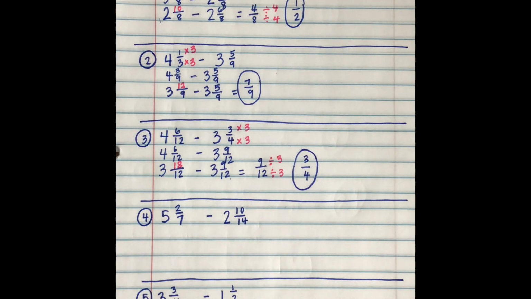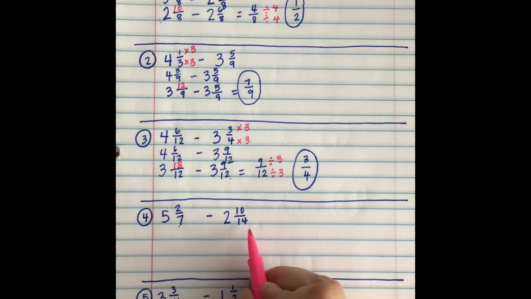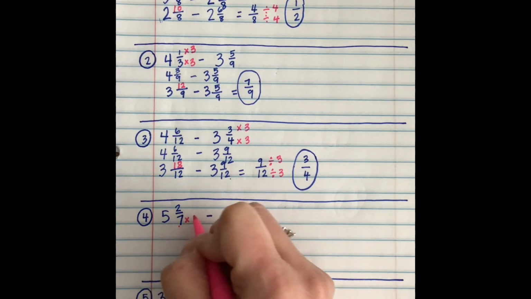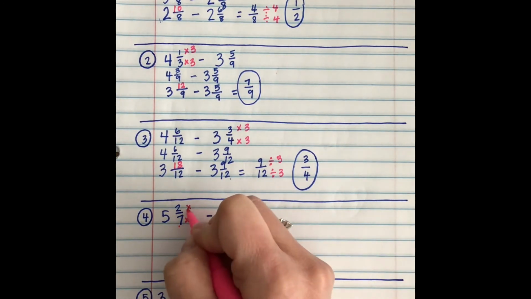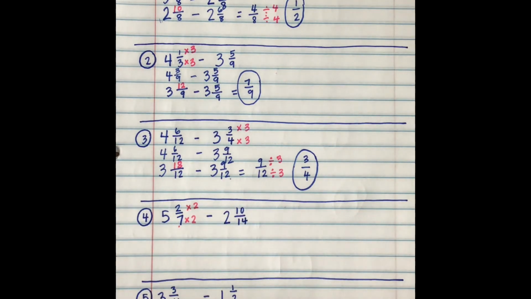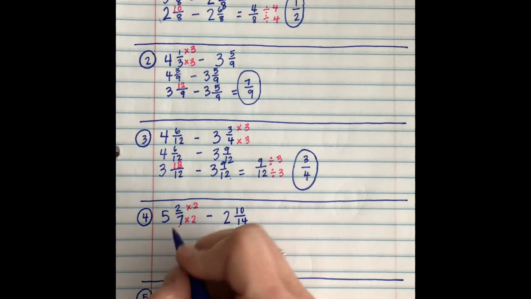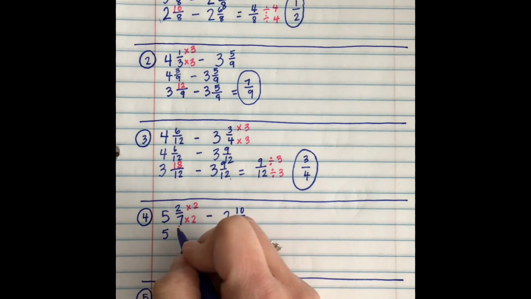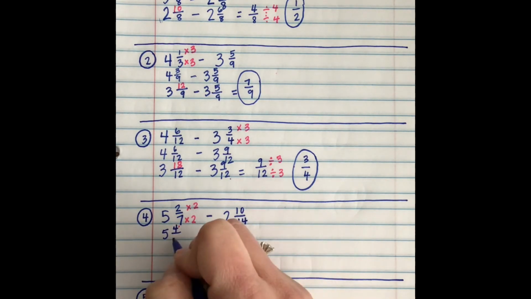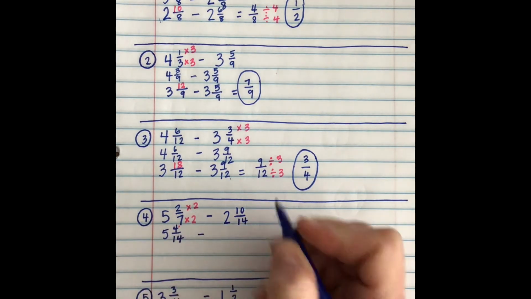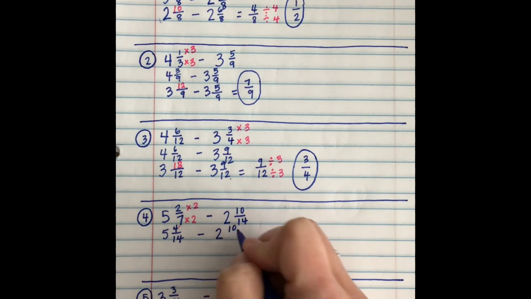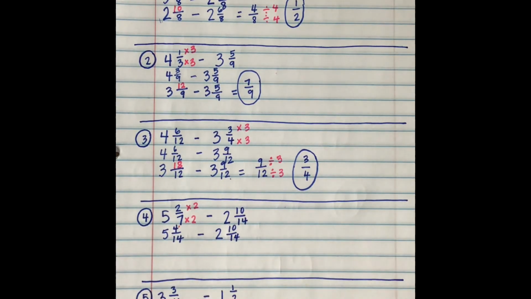Number 4 says 5 2/7 minus 2 10/14. I'm looking at my 7, and I know that I can turn it into a 14 by multiplying by 2. What I do to my denominator, I'm going to do to my numerator. So I'm going to rewrite this mixed number as 5 and 4/14ths minus 2 and 10/14ths.